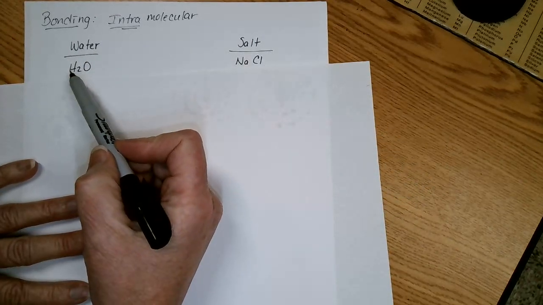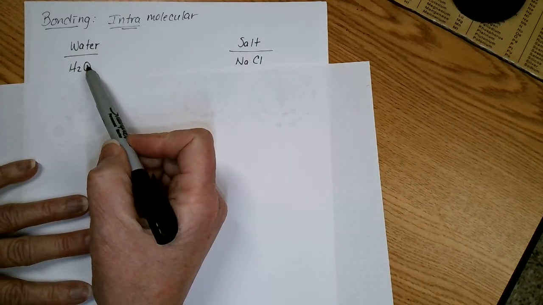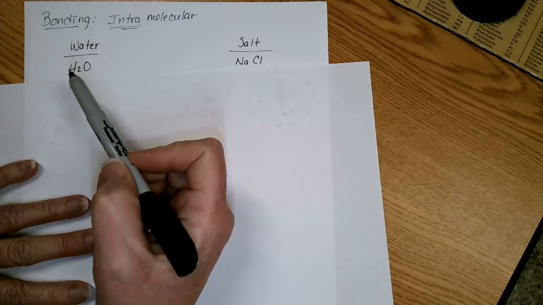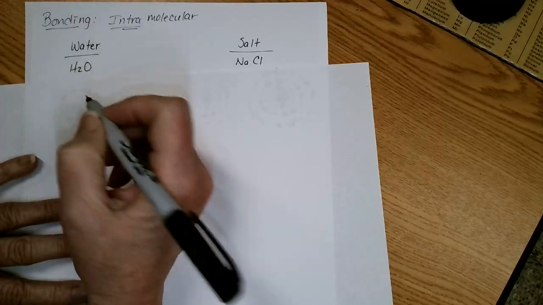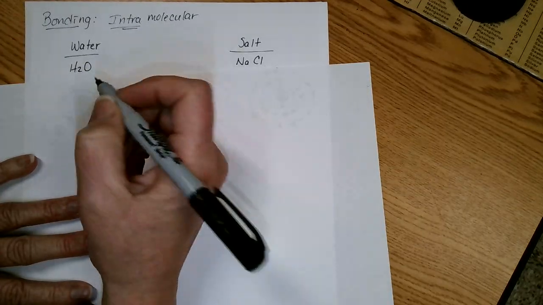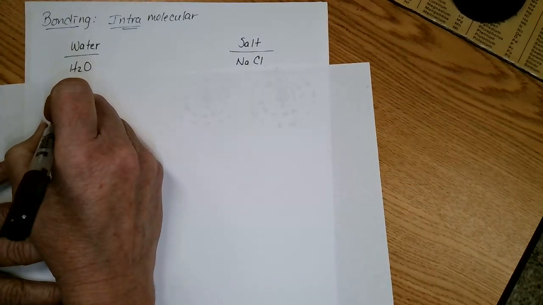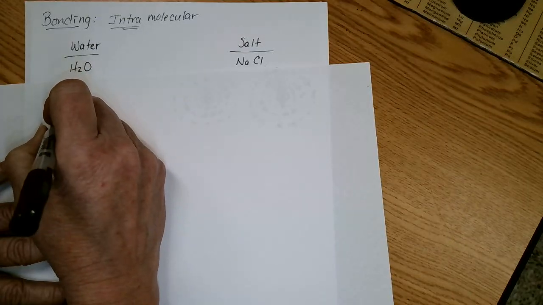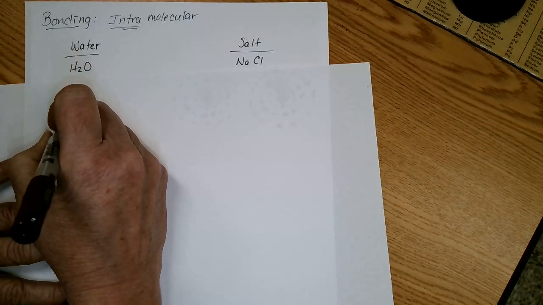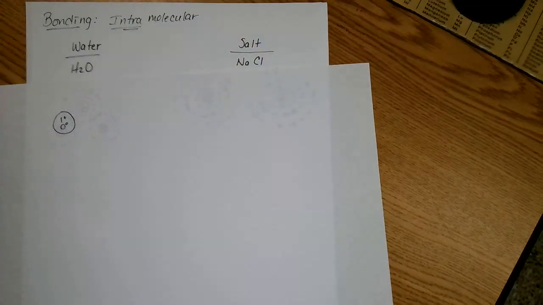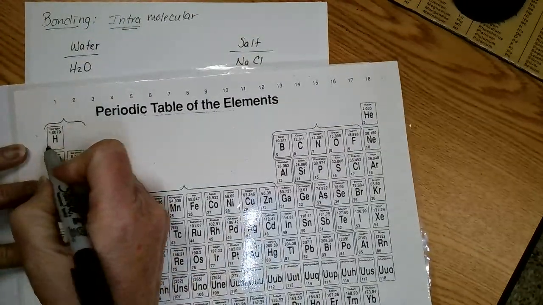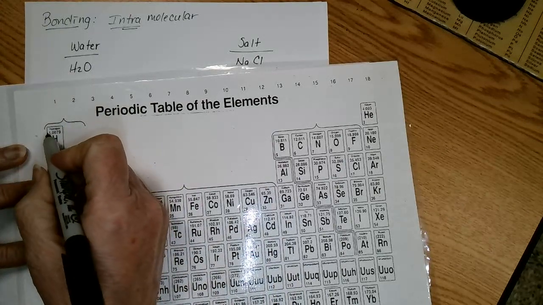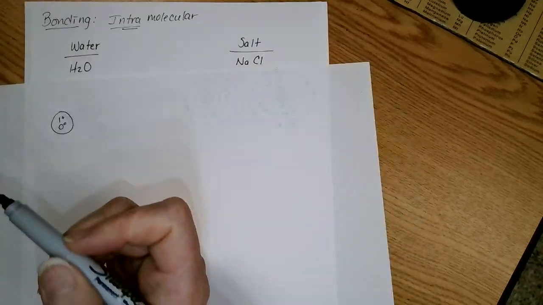Now, water, you can see it's made up of two hydrogens and one oxygen. If we were to draw the atoms for oxygen or the atoms for hydrogen, one hydrogen would have one proton in it, 0 neutrons, because look at the periodic chart and we see hydrogen has one proton, one electron, and 1 minus 1 is 0, so it has 0 neutrons.